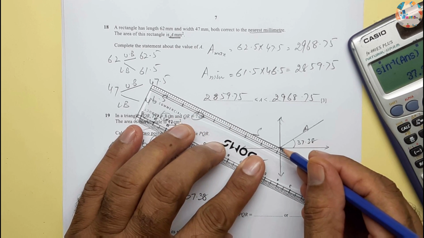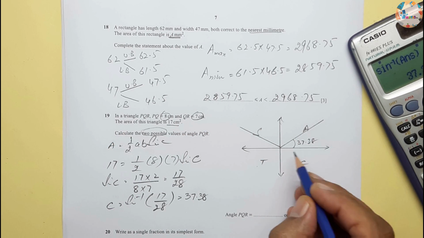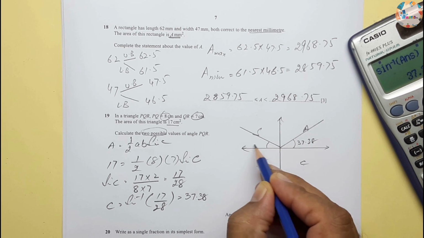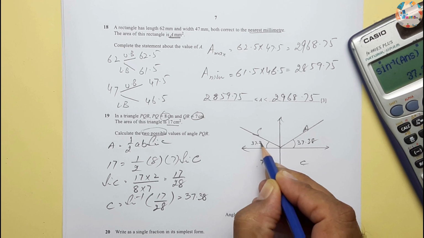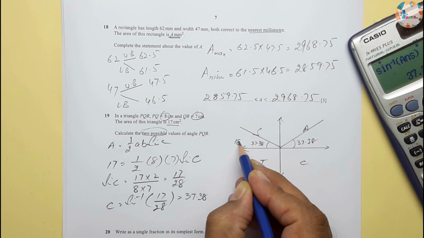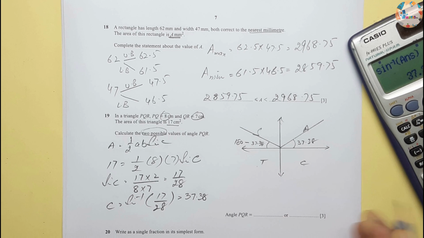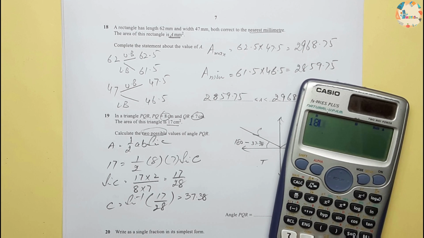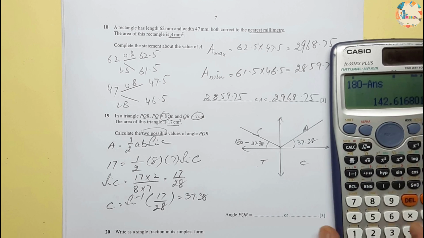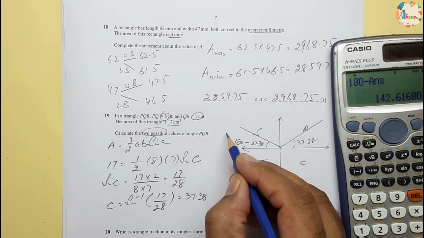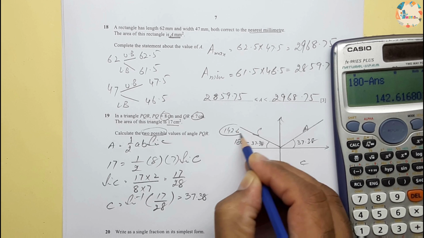So it will be 180 minus this angle. We can draw this angle on this side also. This will be 37.38, and we can write 180 minus this one, and you know 180 minus the answer will be equal to 142.6. So this angle will be 142.6 basically.